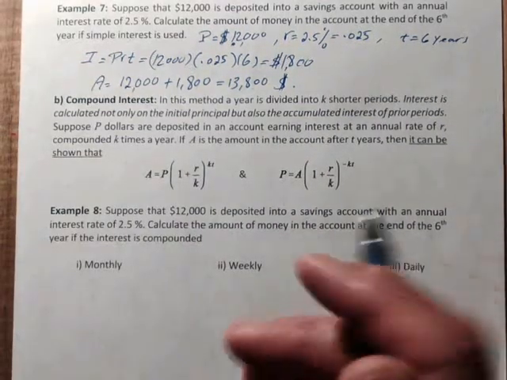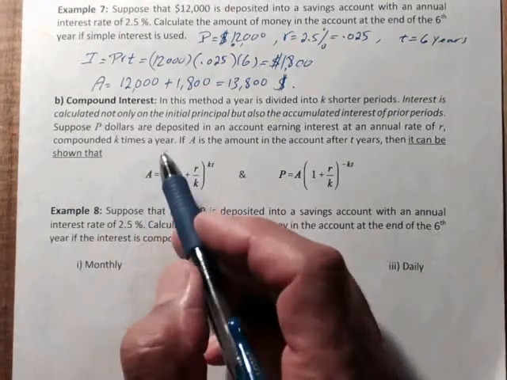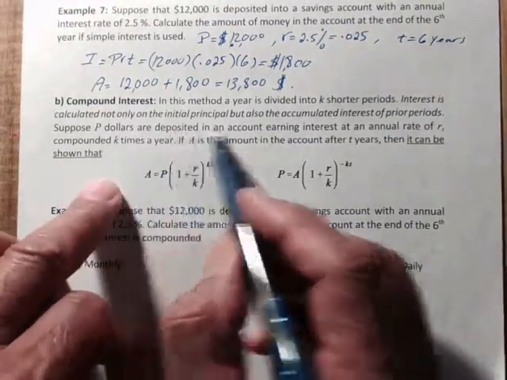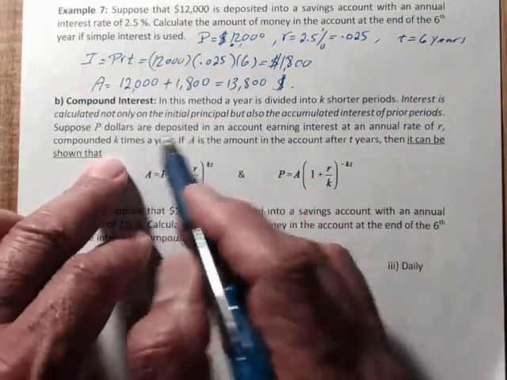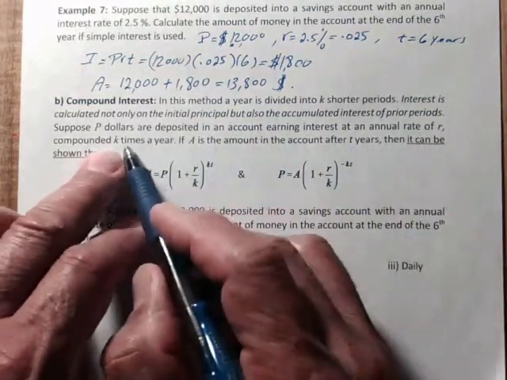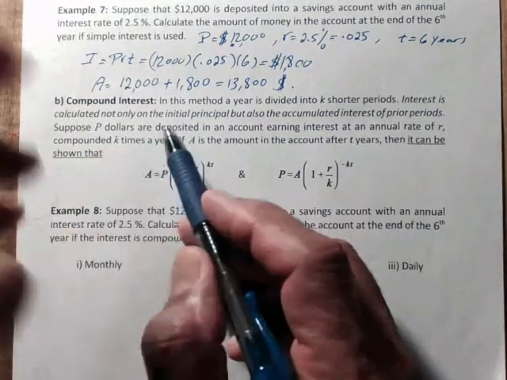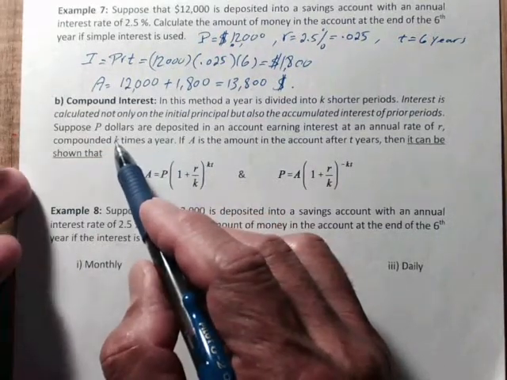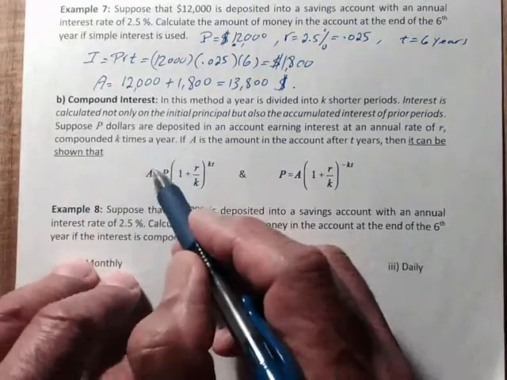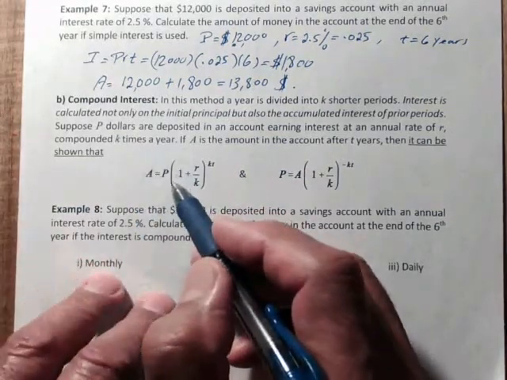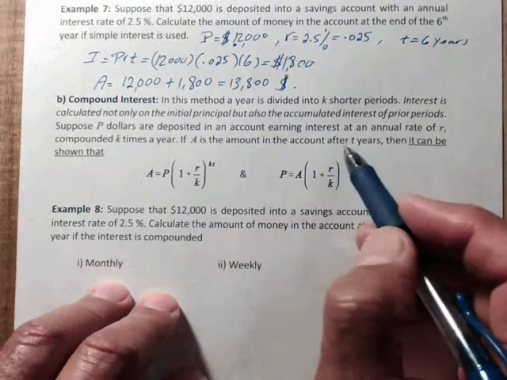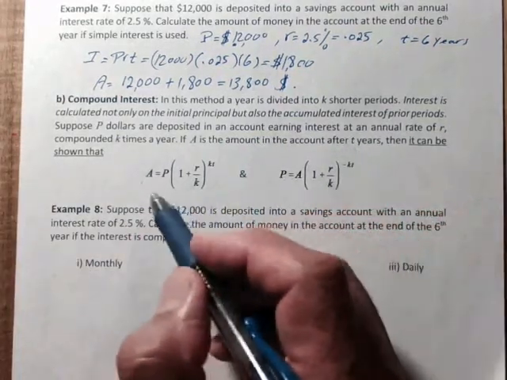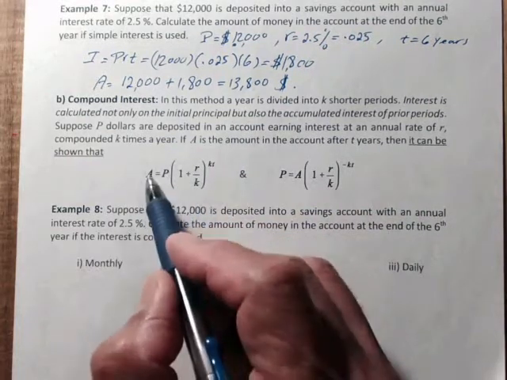Whatever k is, you divide a year into k equal periods. Then your balance at the end of t years, after so many years you leave it there, is computed by this formula here.